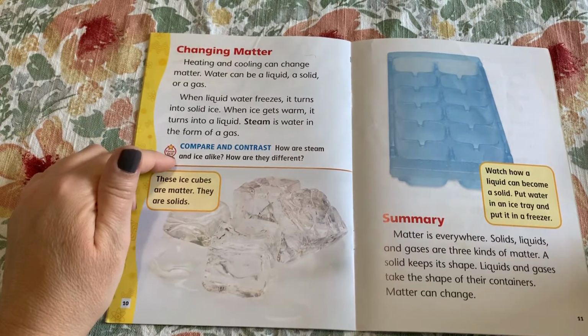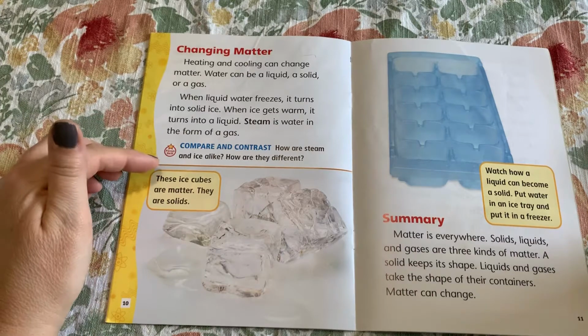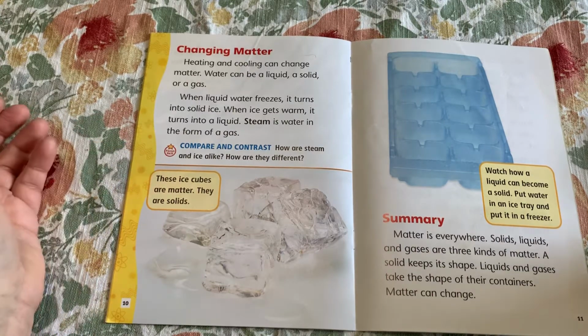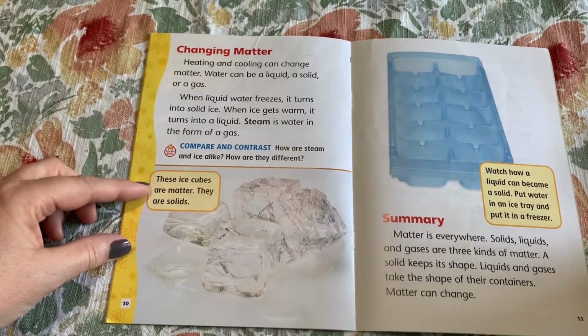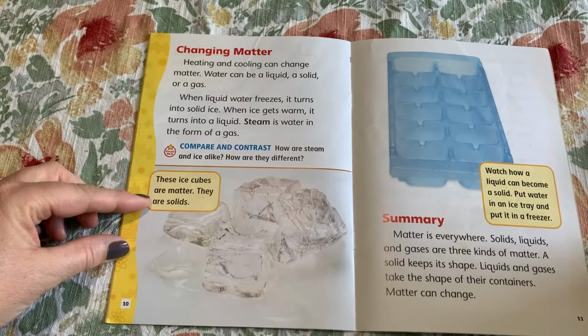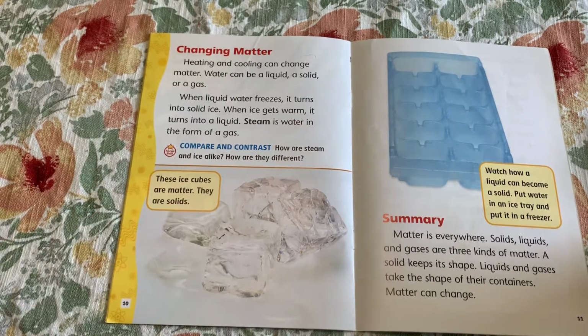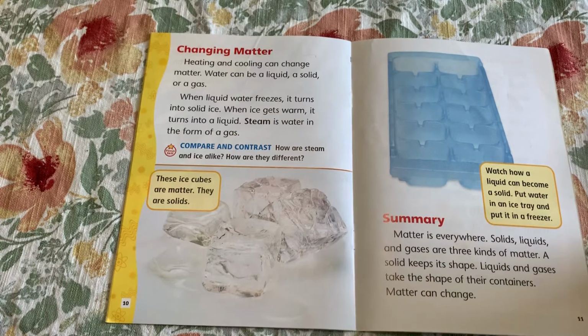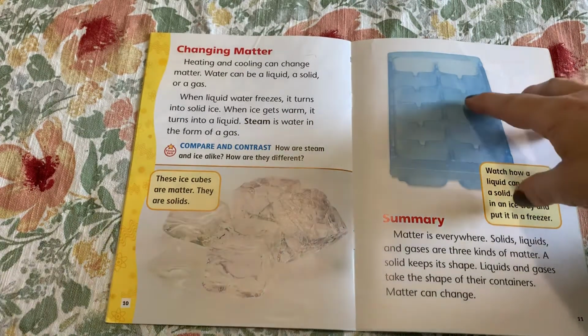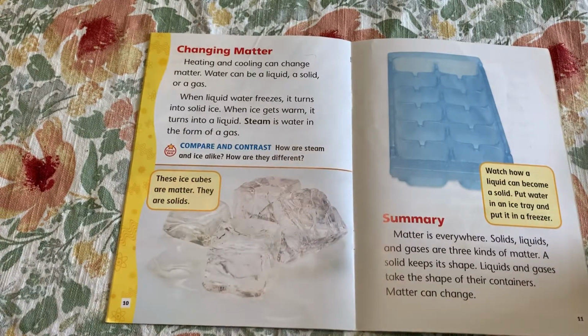Compare and contrast. How are steam and ice alike? How are they different? These ice cubes are matter. They are solids. Watch how a liquid can become a solid. Put water in an ice tray and put it in the freezer. That's another simple science experiment you can try at home.